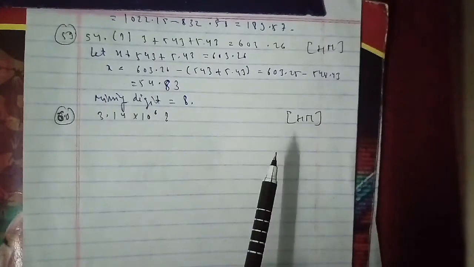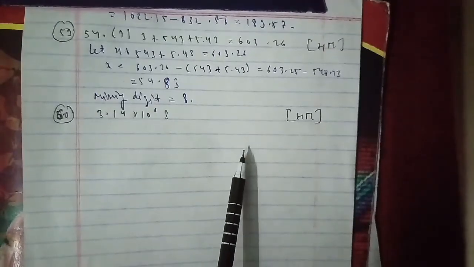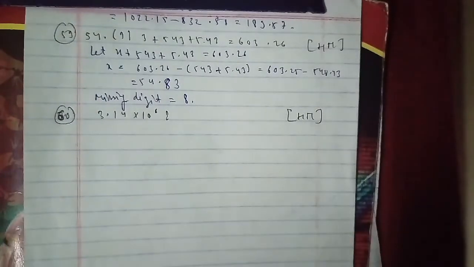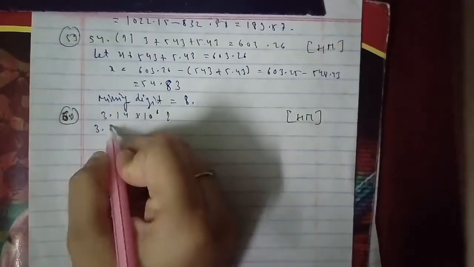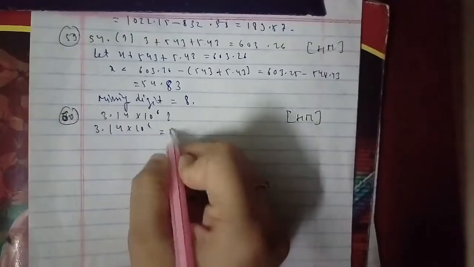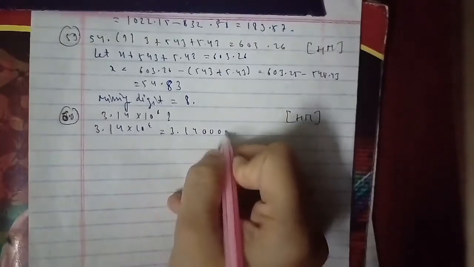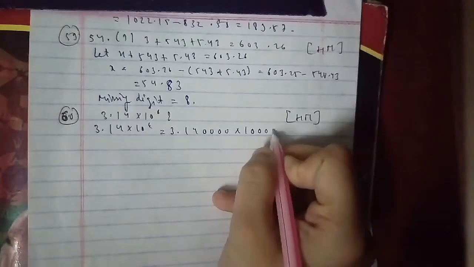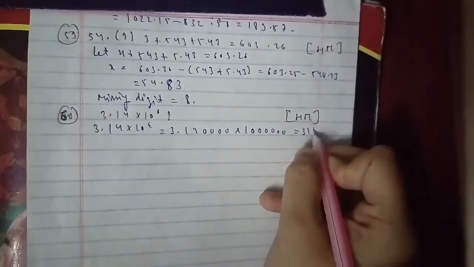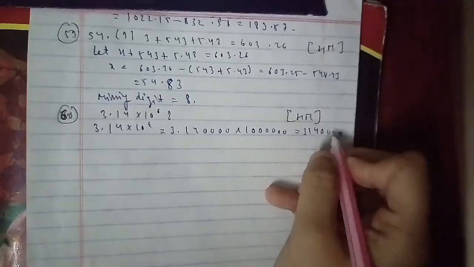So what we have to find out, the options we have are 314, 3140, 31 lakh 40,000, and none of these. This has been asked in hotel management, as I told you, and I will solve it as well. So let's go ahead: 3.14 into 10 to the power 6 equals 3.140000 into 1000000, which equals 3,140,000 here. That will be the right answer for this question.